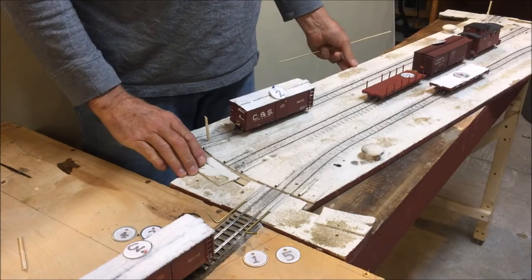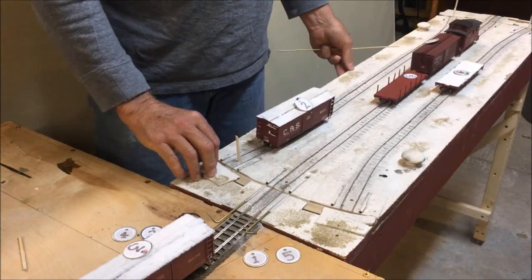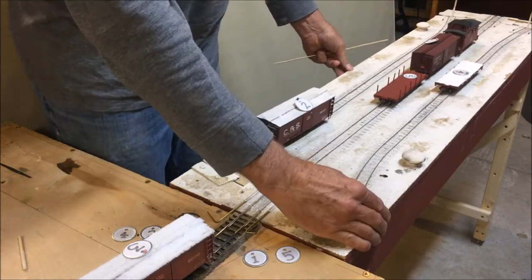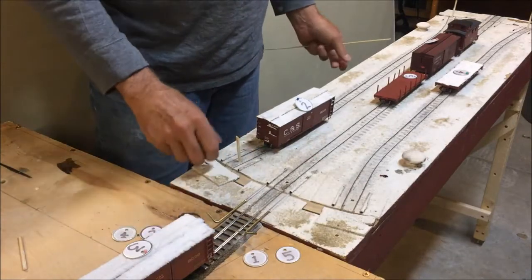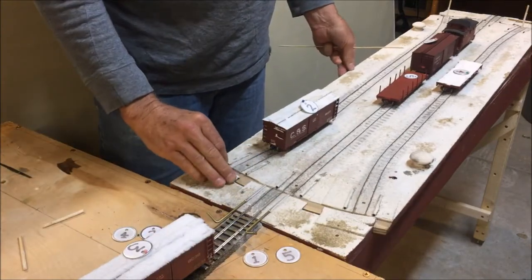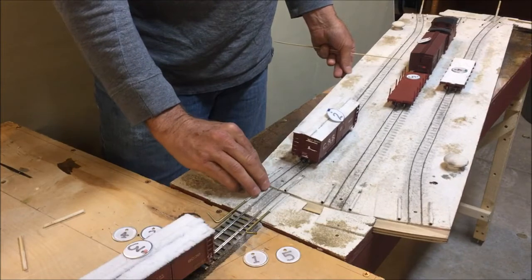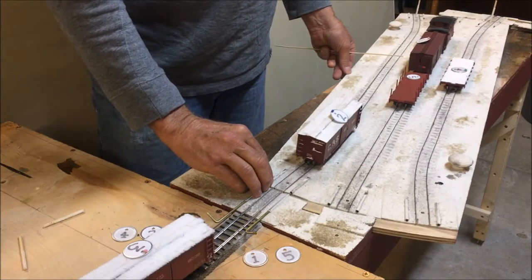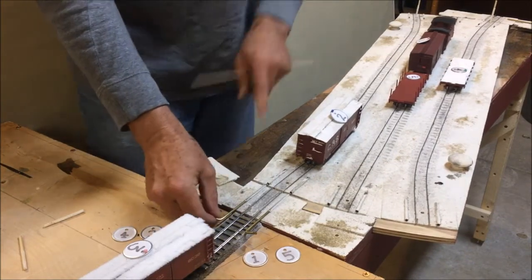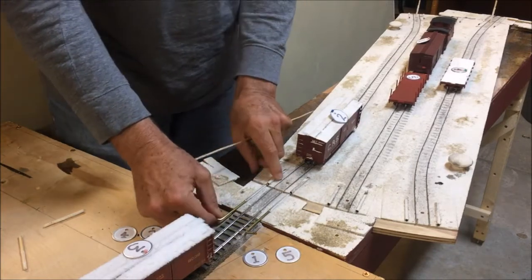I'm now going to leave car number 3 on the same siding as car number 2. What I'm trying to do here is get car number 4 next to the locomotive, and once it's in that position, I'll use it as an idler car to move the other cars around the layout.